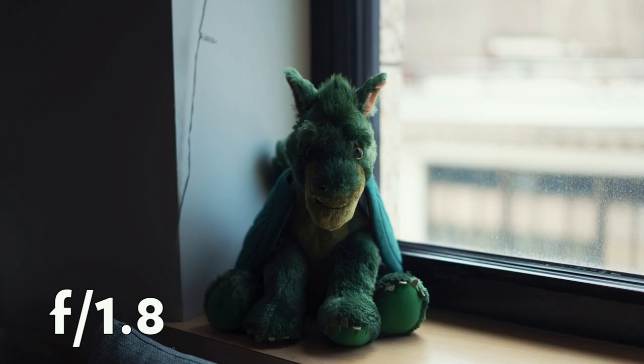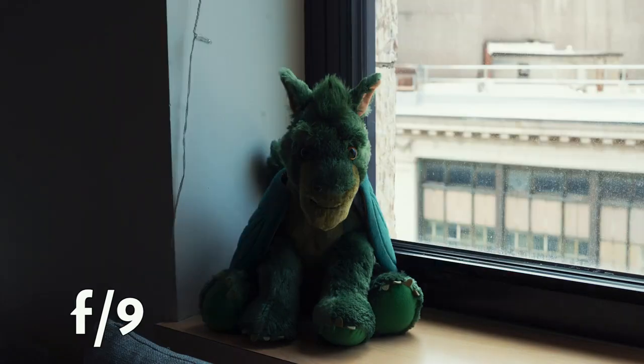Here's a stuffed animal. Everything around the stuffed animal at 1.8 aperture is out of focus. The light bulb that's right next to him, the windowsill, the buildings in the background out the window, all of that's out of focus except the animal, the stuffed animal himself. Whereas in this one at f9, much more is in focus. That light next to him is in focus, the windowsill's in focus, the dirty window's in focus, but the buildings are less out of focus.